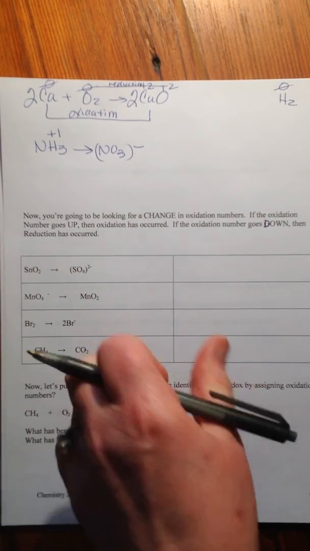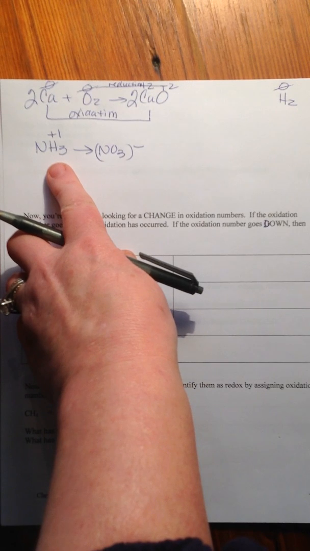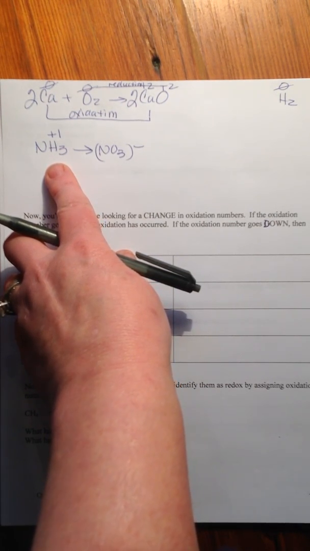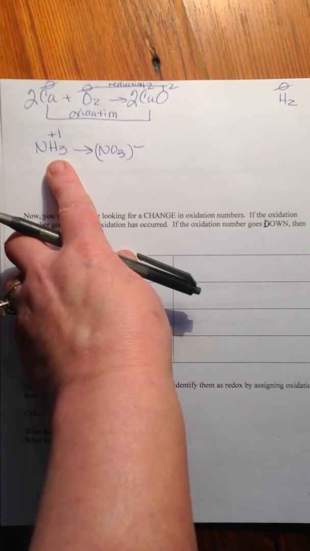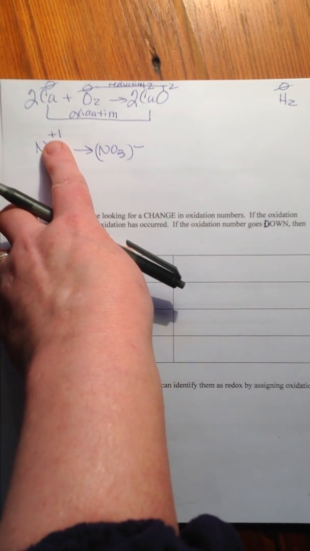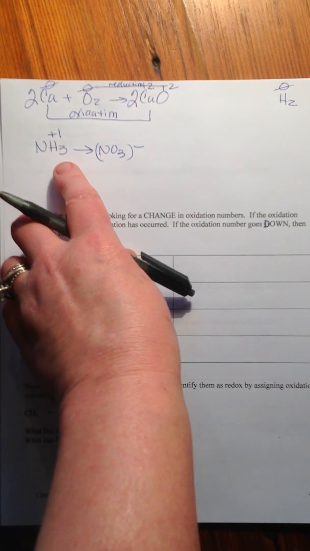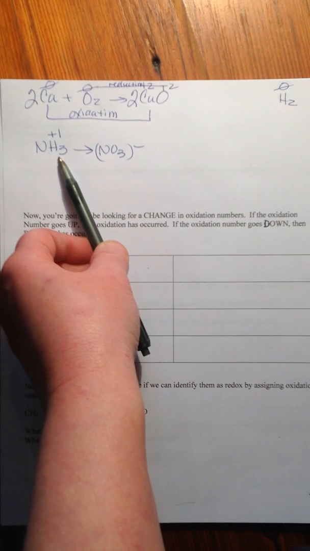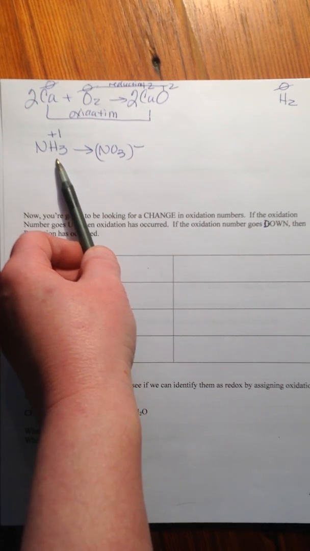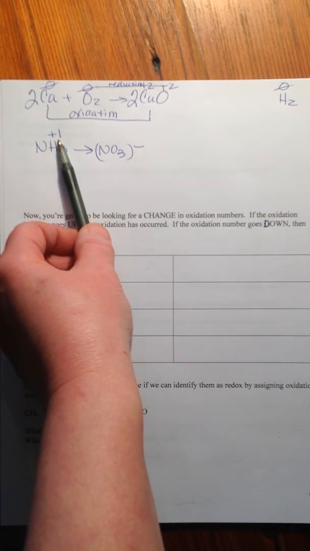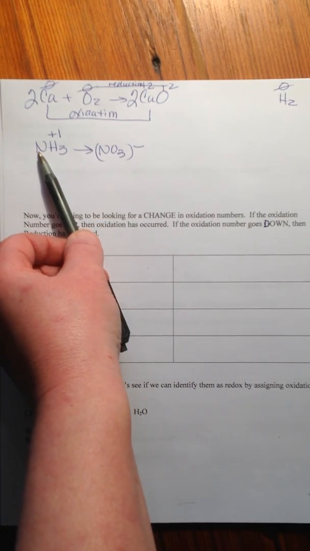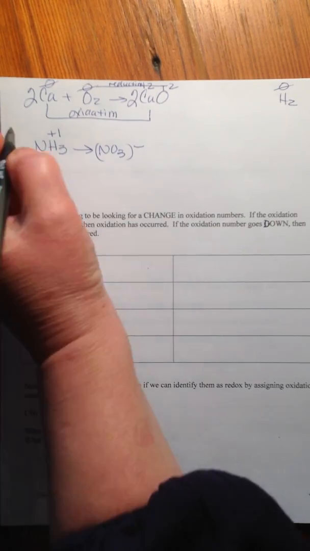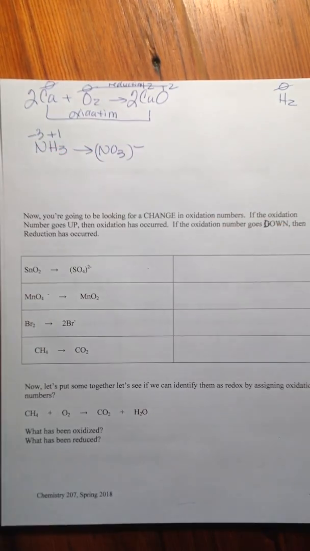Rule number 3 says the sum of the oxidation numbers has to add up to the charge and magnitude of whatever it is that you're looking at. So I have 3 hydrogens and each of those has a +1, so our contribution from the hydrogen is +3. The whole thing is neutral, so the number on nitrogen plus 3 has to equal 0. And therefore the number on nitrogen is -3.